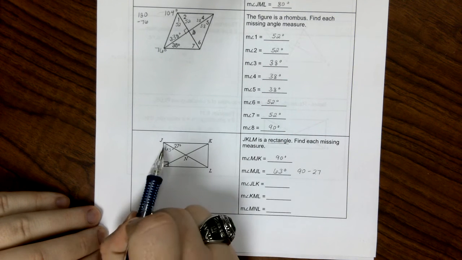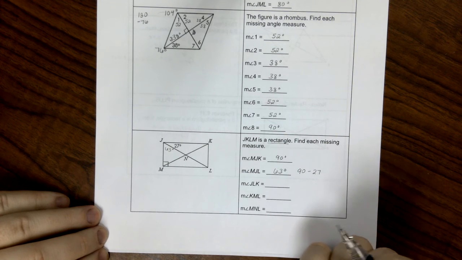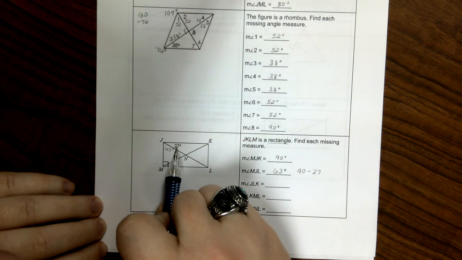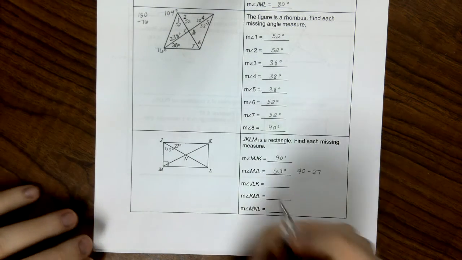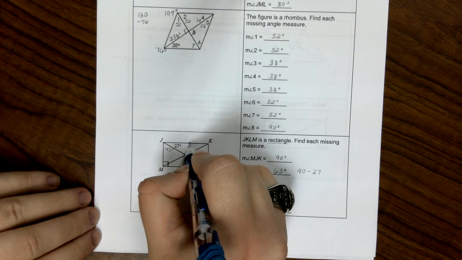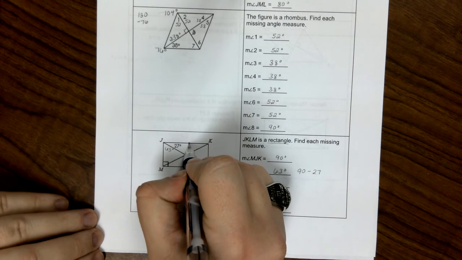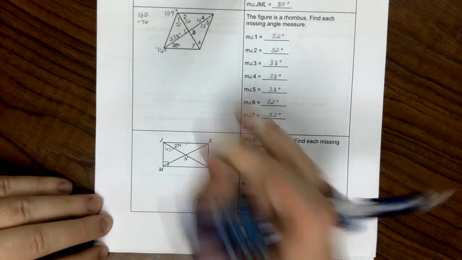Now we want JLK. So right here. And if you looked at this, notice that this angle and the 27 are about the same size. That happens because, remember, it's a rectangle, but it's also a parallelogram. And so because we have parallel sides here, we could draw arrows there if we want to.